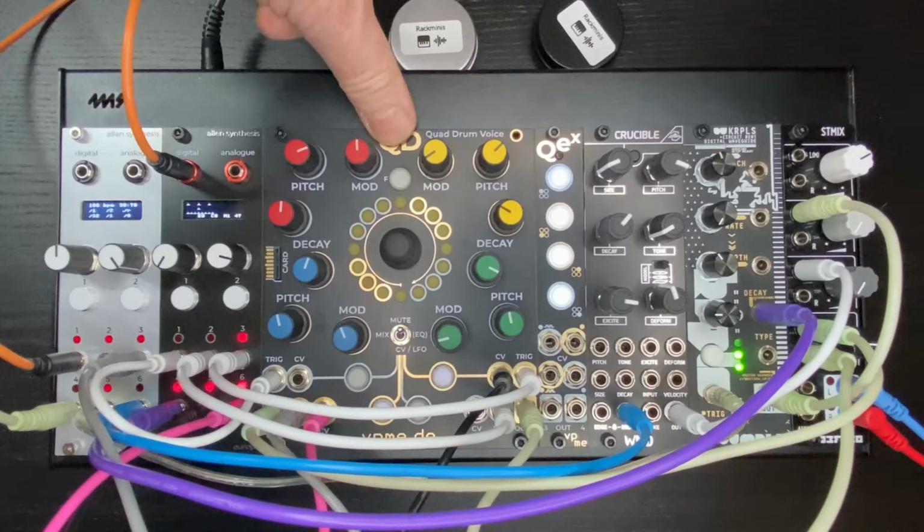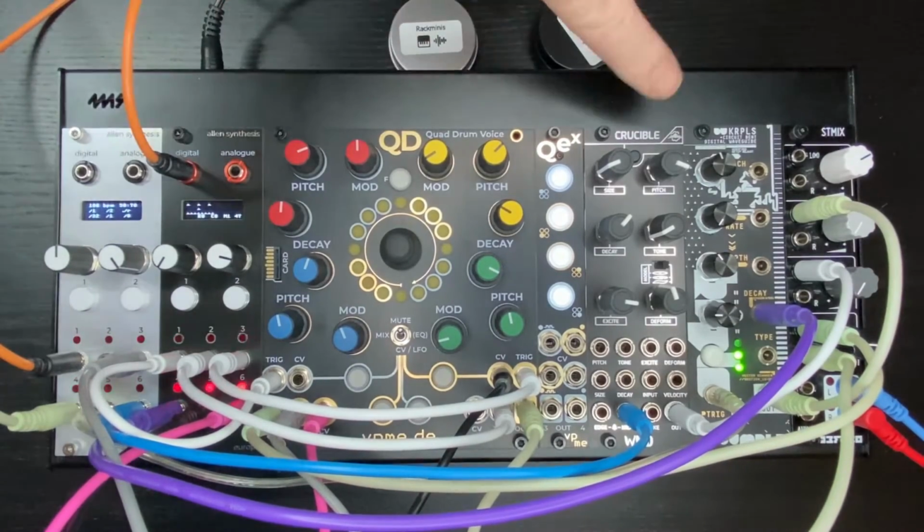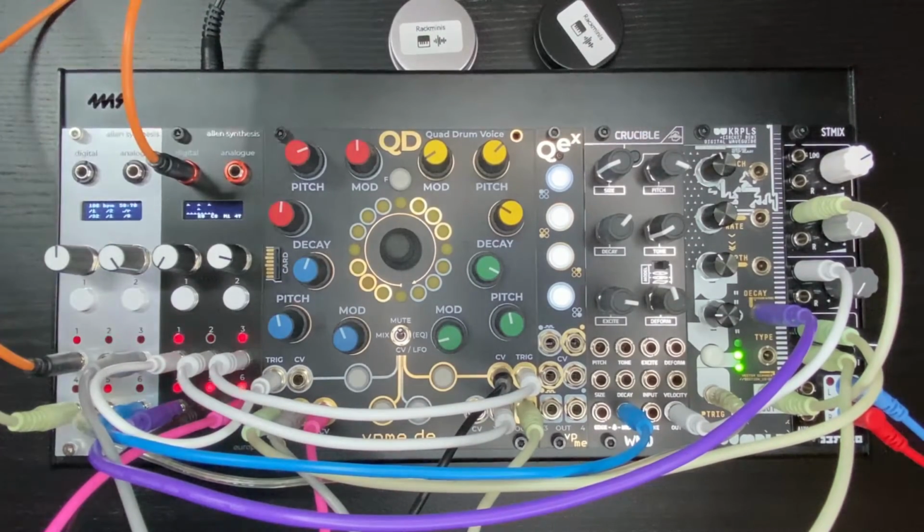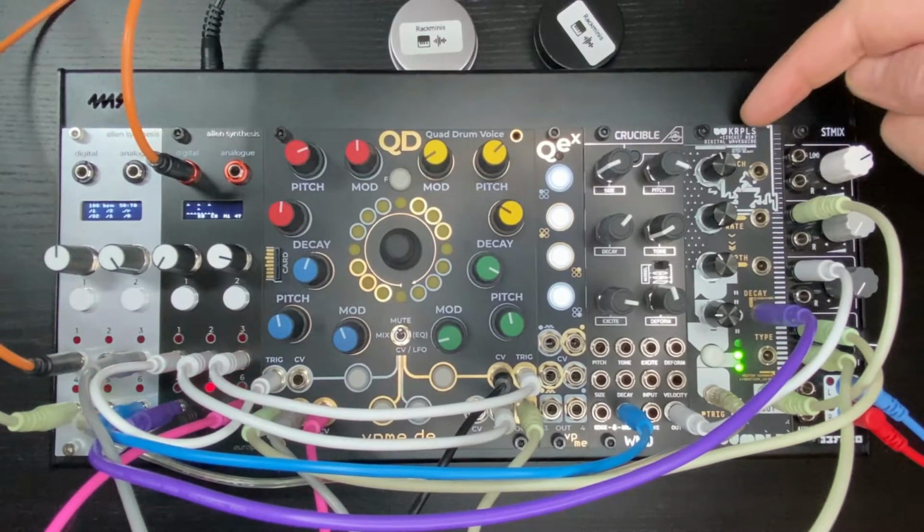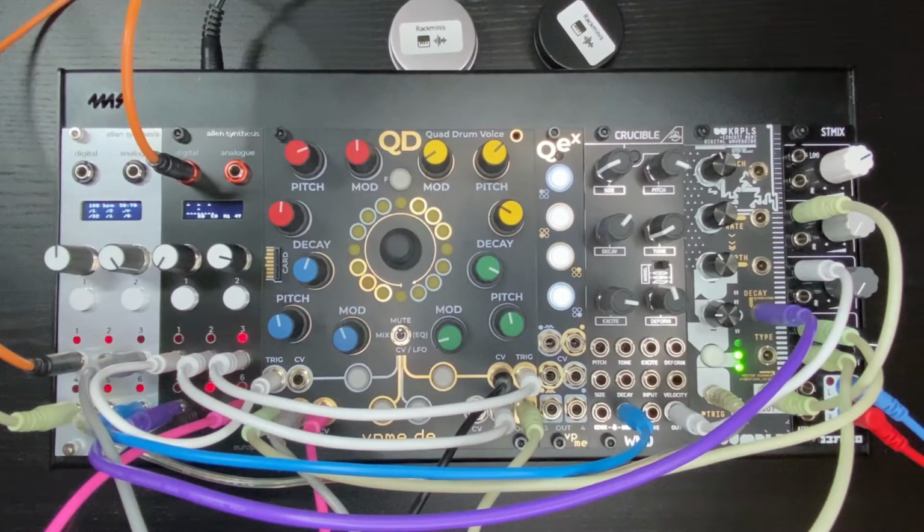We have the quad drum from vpme.de. We have the crucible from WMD. We have the craziness of the decarples at the end, and then we have a Bifaco ST mixer at the end. This is going into some spring reverb at the end. You'll hear that on some of the sounds.